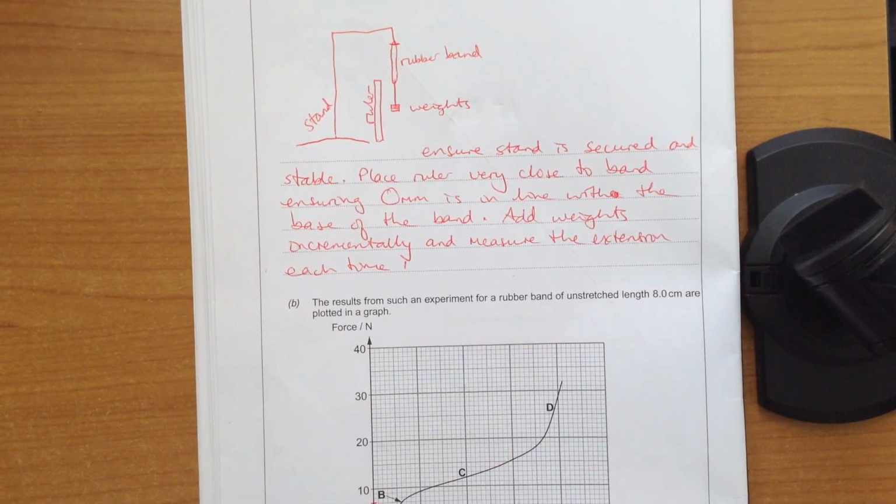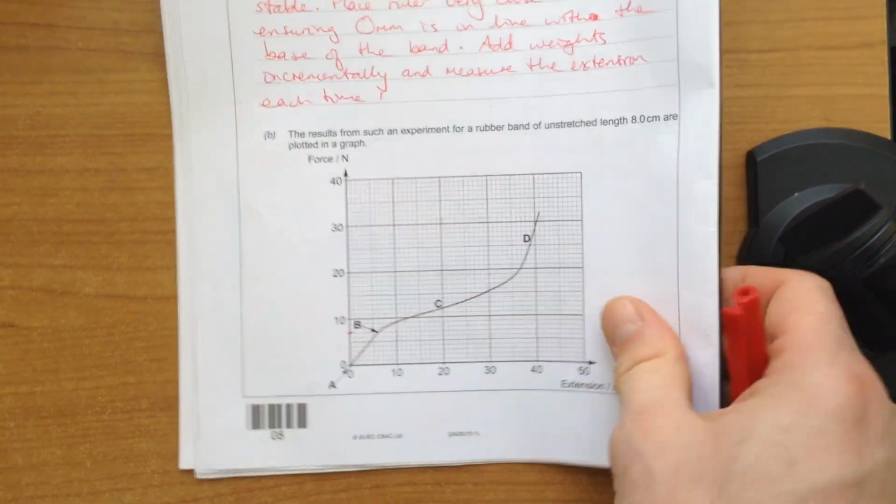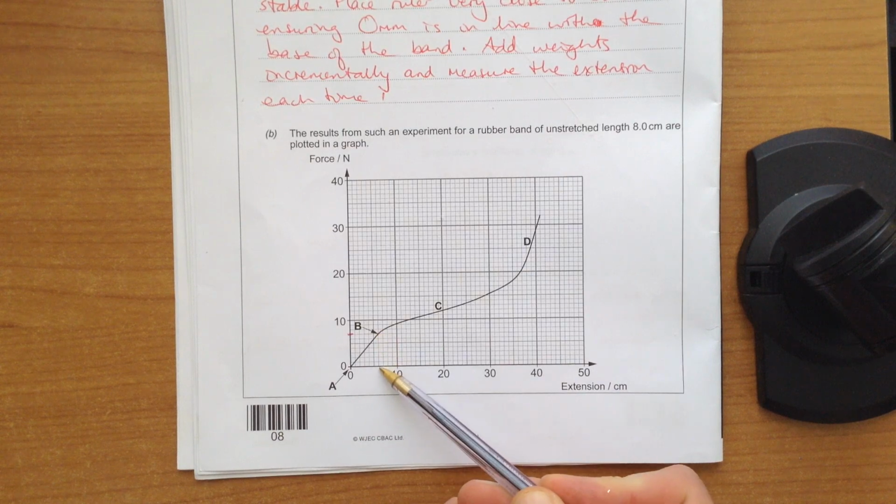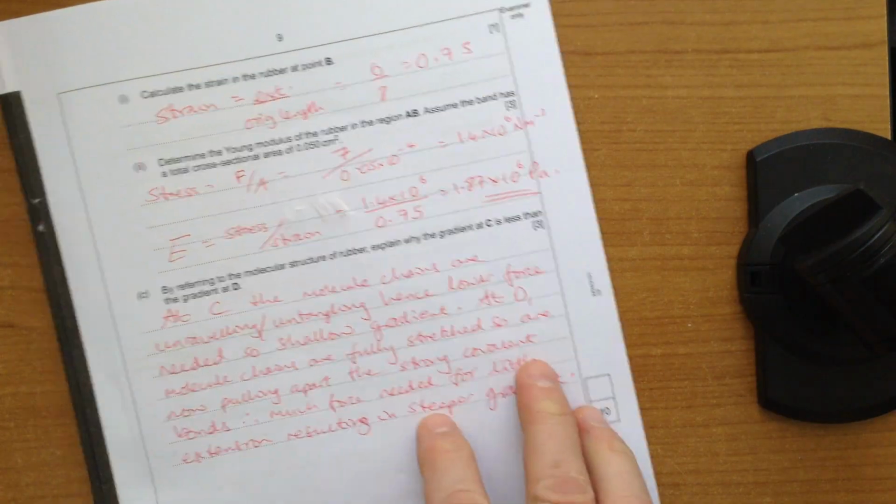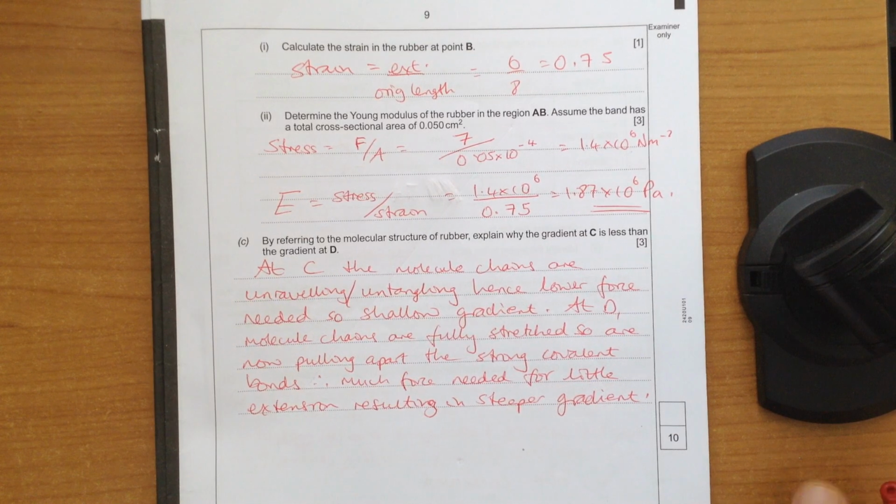So if I go to point B, I can see the extension is 6. The original length was 8. Sorry, I wasn't on camera. Point B, extension is 6. Original length 8. So that's 0.75. Notice there's no units because it's a length divided by a length. Now, even though those figures are in centimeters, it wouldn't matter, because even if I converted them to meters, 0.06 divided by 0.08 would still give me 0.75. But always be aware of your units.